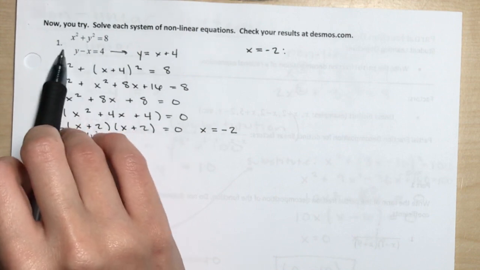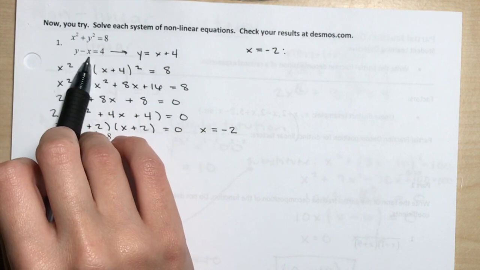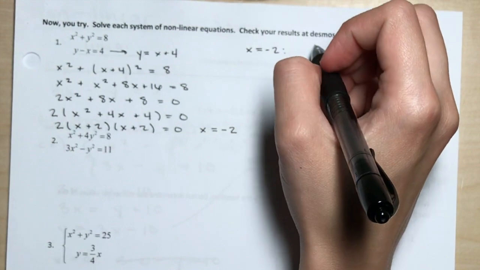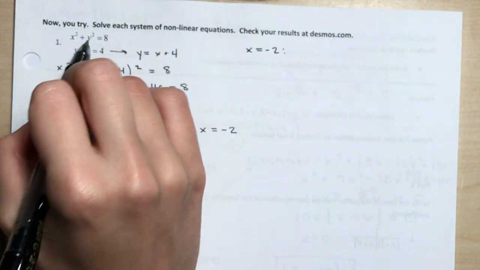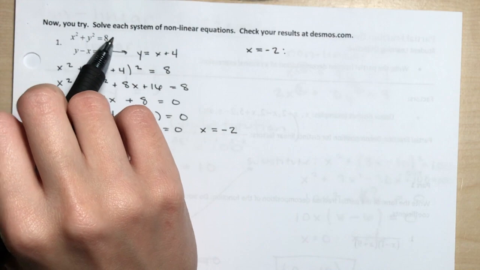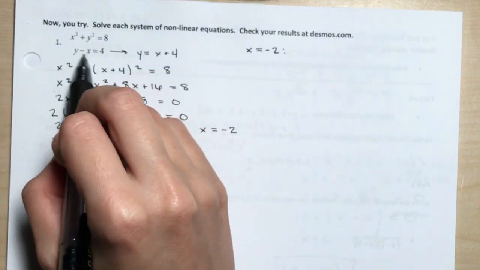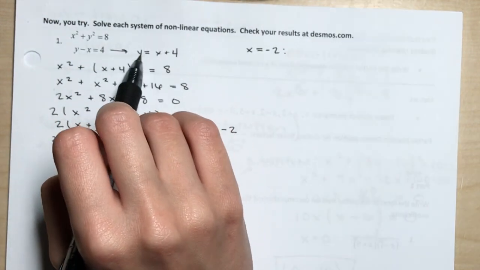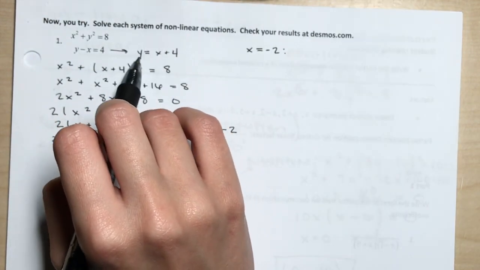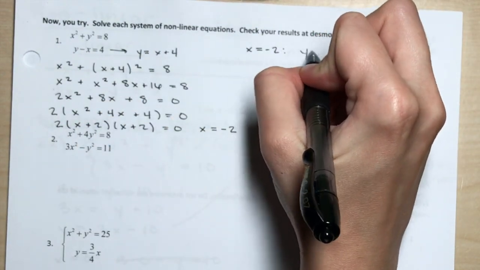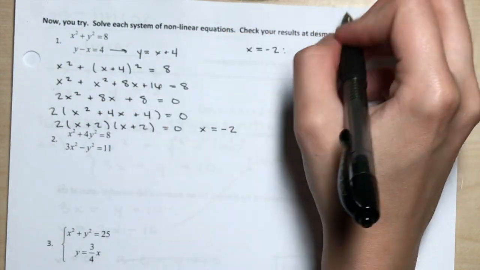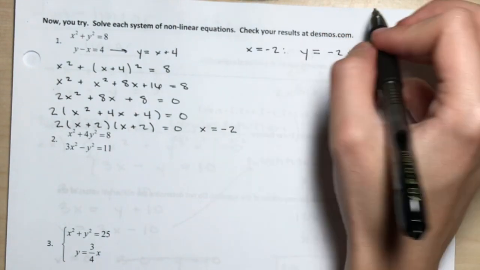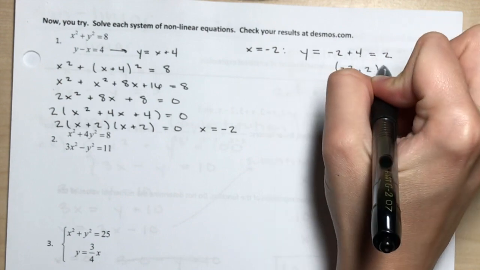So I need to plug this into the smaller degree one, right? Because the y here has a degree of 1. Again, I could plug it into this one. I would just need to check both answers to figure out which one was the right one. So to do less work, I'm going to plug it into this bottom one, which I have rewritten so that it's going to easily give me what y is. So I know that y is x, so -2, plus 4, so 2. So I have the solution -2, 2.